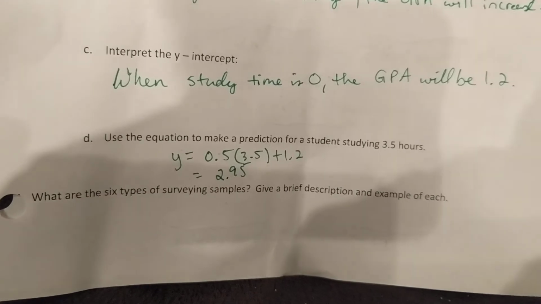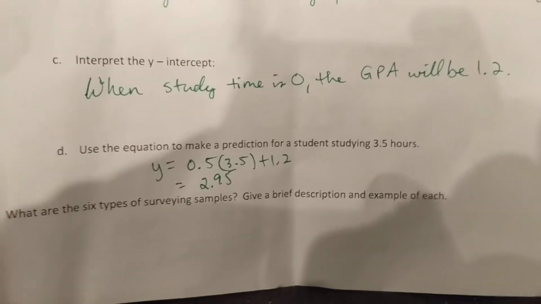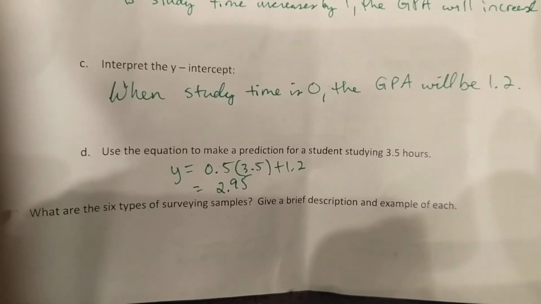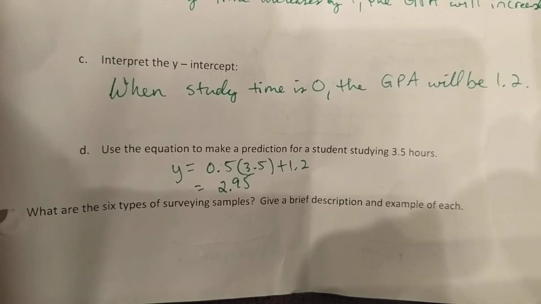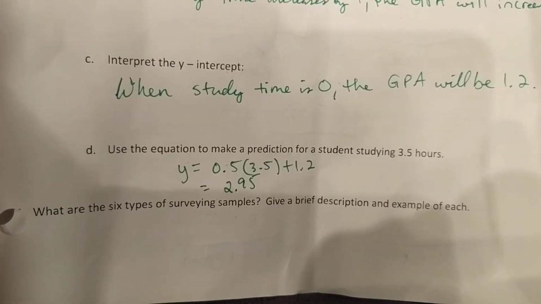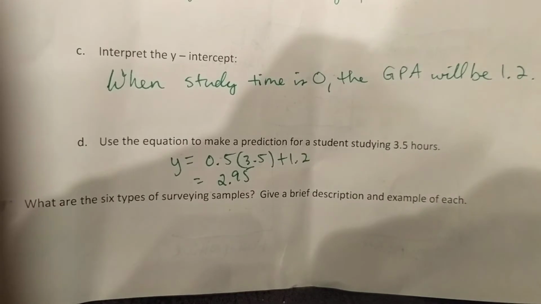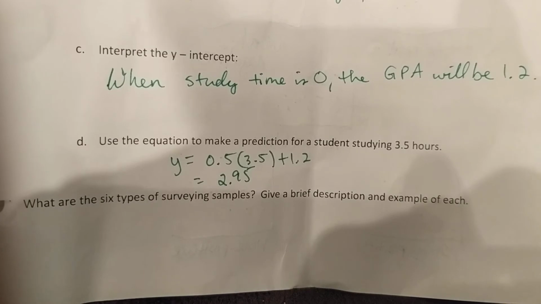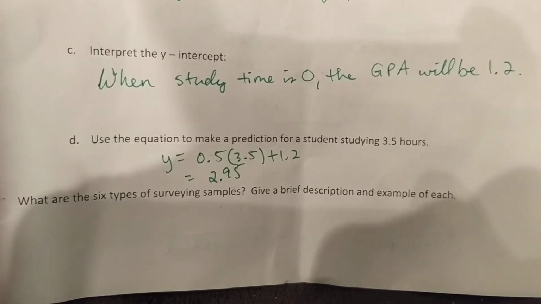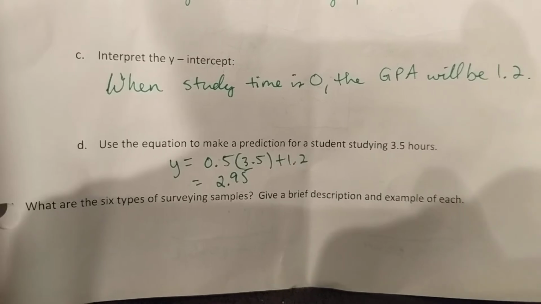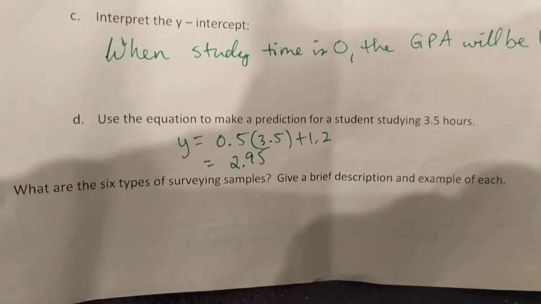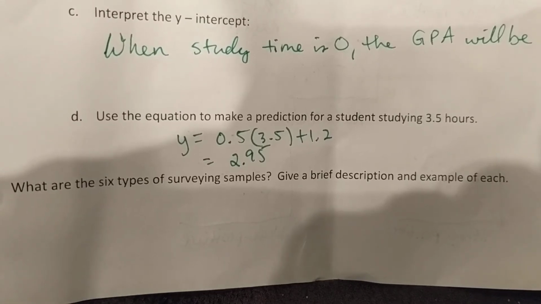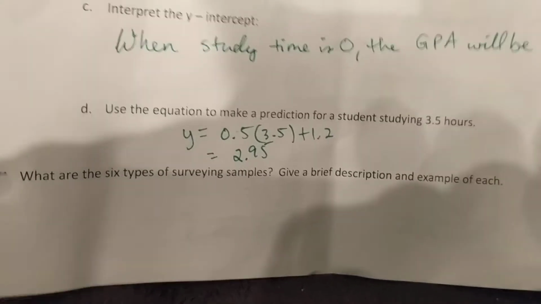All right, down here it says what are 6 types of surveying samples. You can write them in. You have simple random sample, stratified random sample, cluster sample, voluntary response sample, convenient sample, and, for some reason I can't think of the 6th one at the moment. But I'll make sure you have it first thing in the morning.